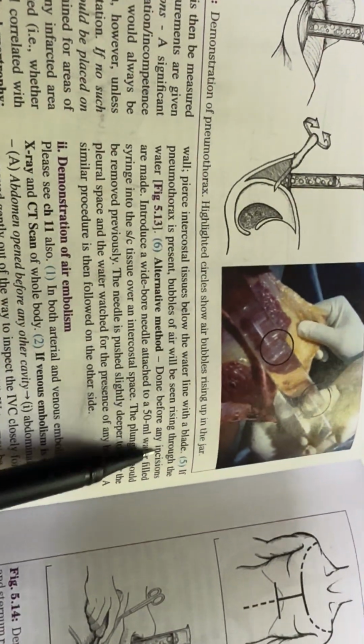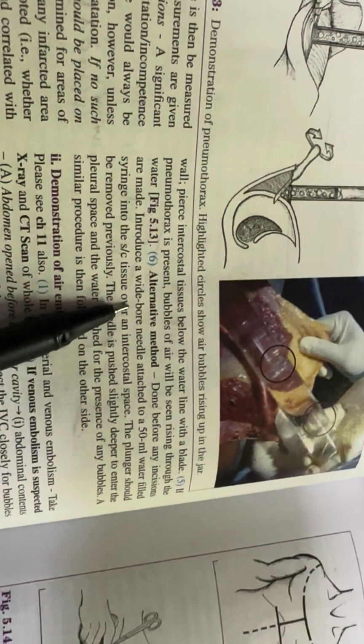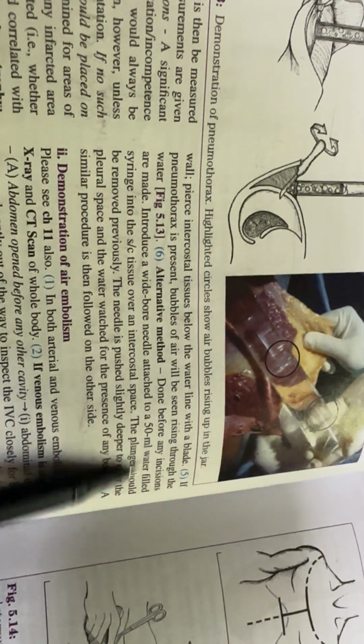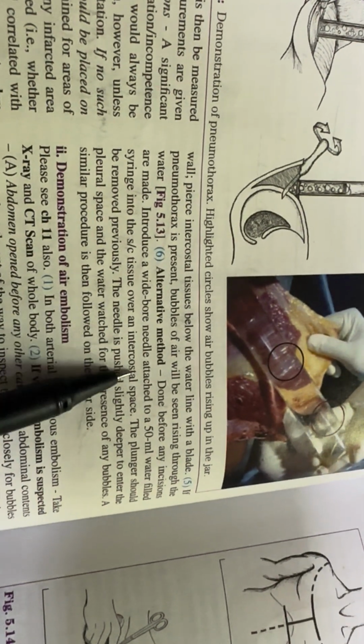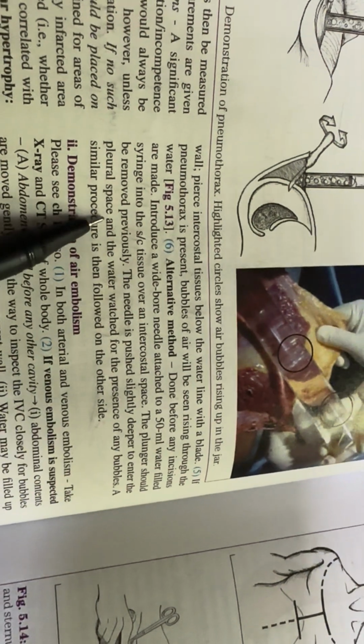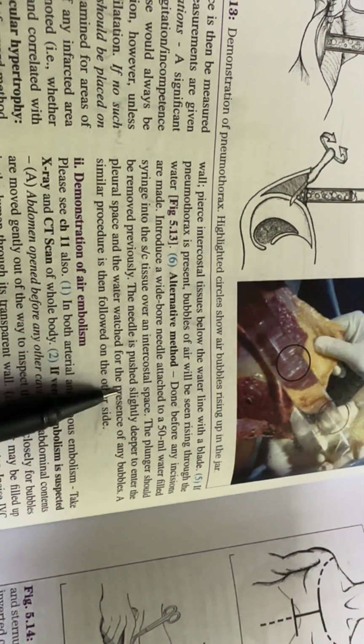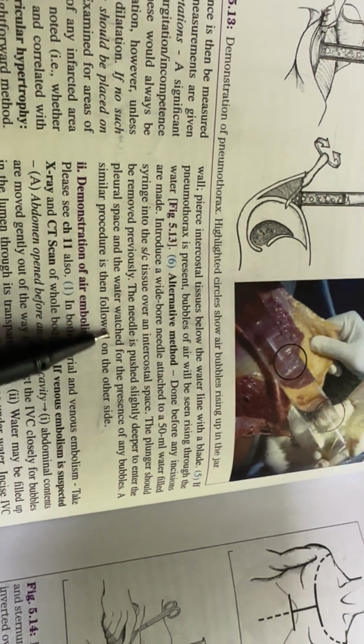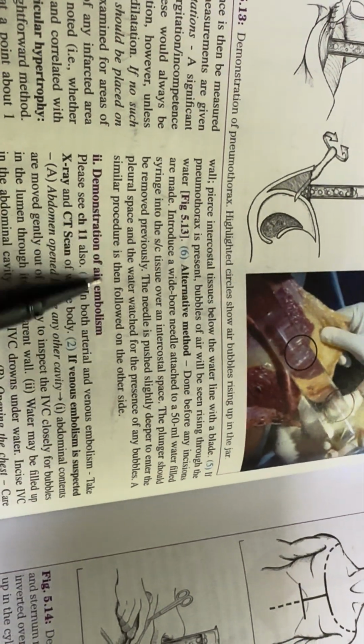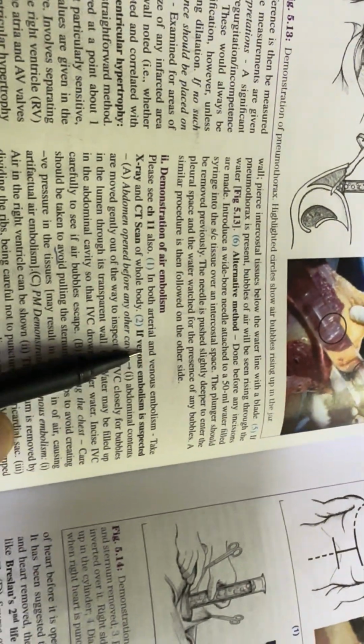Alternate method, done before any incision is made. Introduce a wide bore needle attached to a 50 ml water-filled syringe into the subcutaneous tissue over an intercostal space. The plunger should be removed previously. The needle is pushed deep to enter the pleural space and the water watched for the presence of any bubbles. A similar procedure is then followed on the other side.